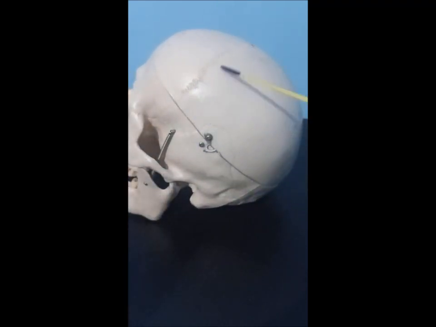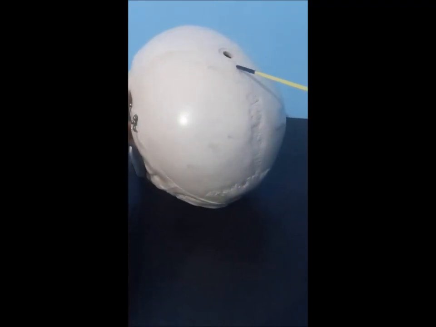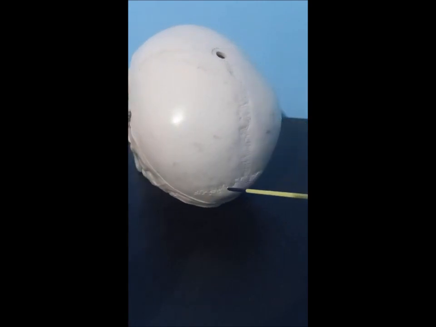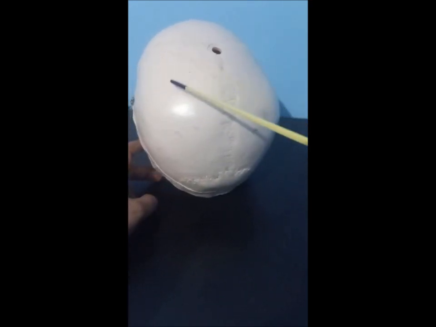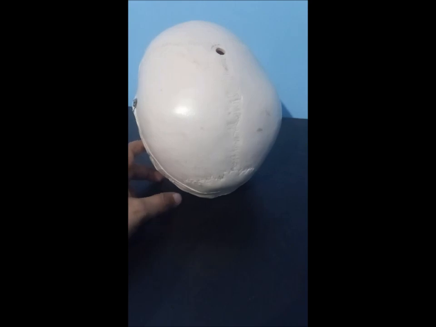And their margins are serrated. These serrations are due to sutures, and they form the vault of the skull. You can see this, the parietal bone on either side forms the vault of the skull.